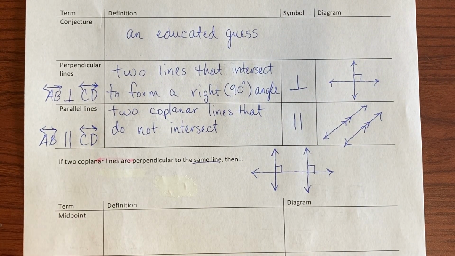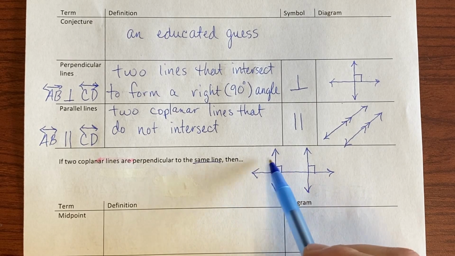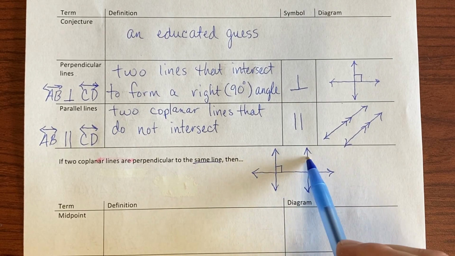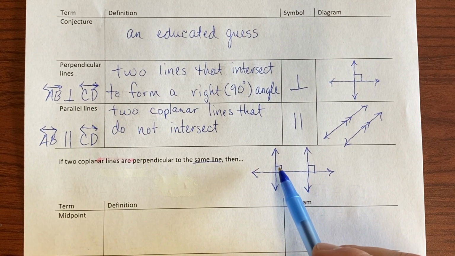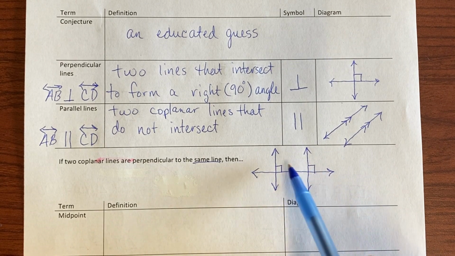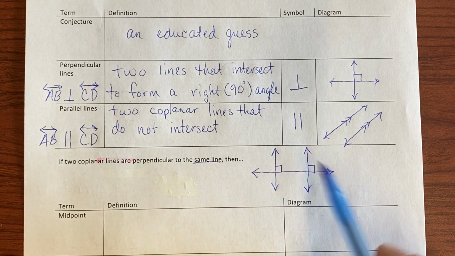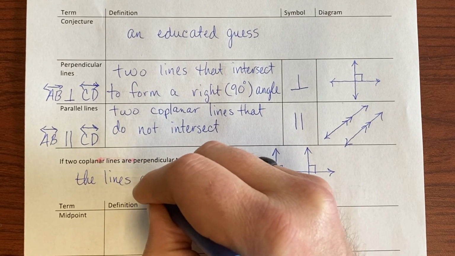And what it's asking us to do is to take a look at these two lines and to finish this statement for what their relationship would likely be. And so what we can see here, and kind of an assumption that we can make, is that if these lines are both perpendicular to this original line, their relationship to each other is going to be that the lines are parallel.